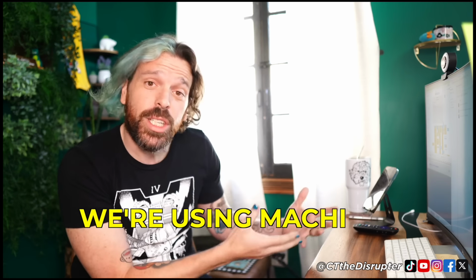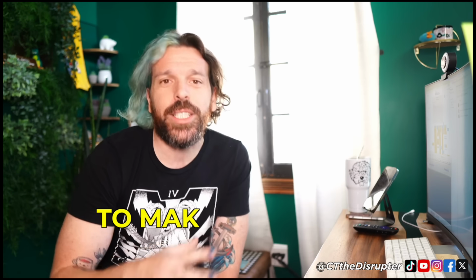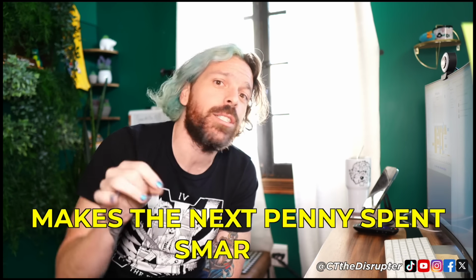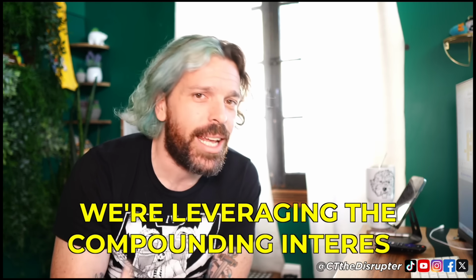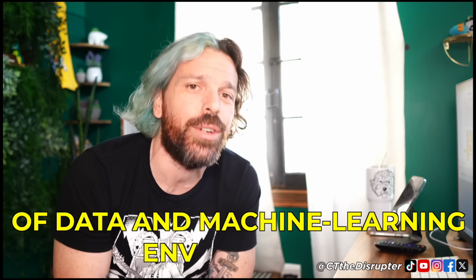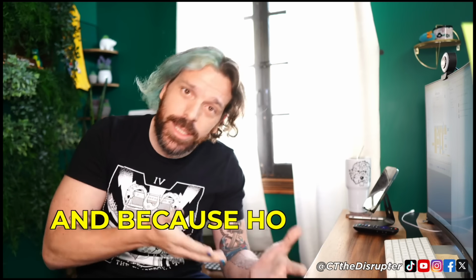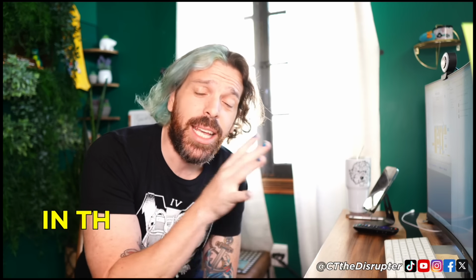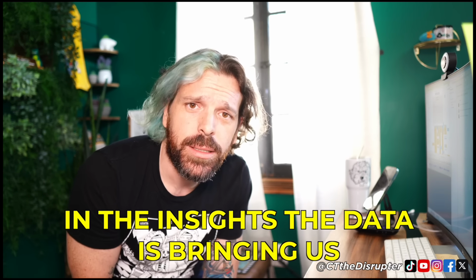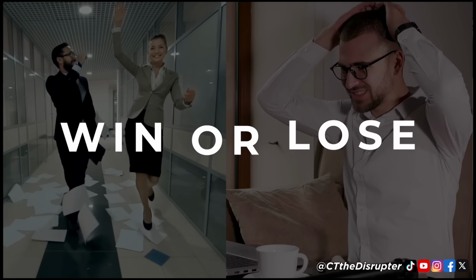Now, we're using machine learning and AI to make sure that every penny we spend makes the next penny spent smarter. Instead of relying on luck, we're leveraging the compounding interest of data in a machine learning environment. And because of how simple the 322 is, we can have extreme confidence in the insights the data is bringing us. So how do we know if it's a winner or a loser?